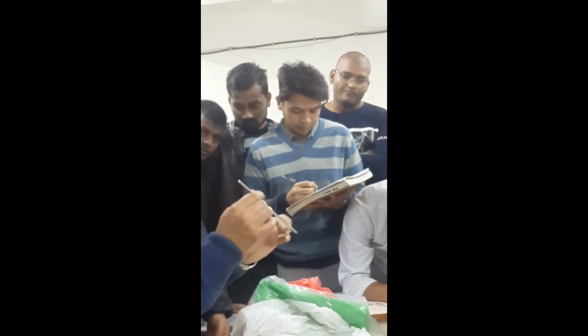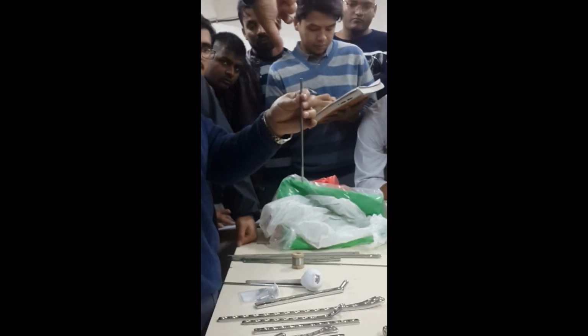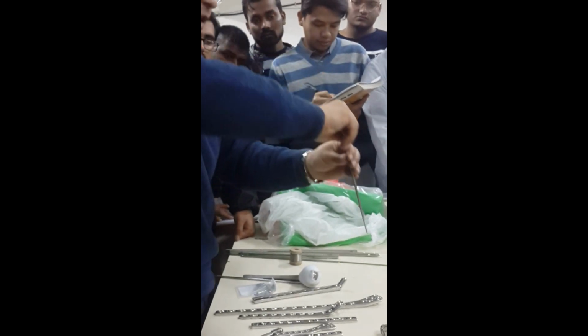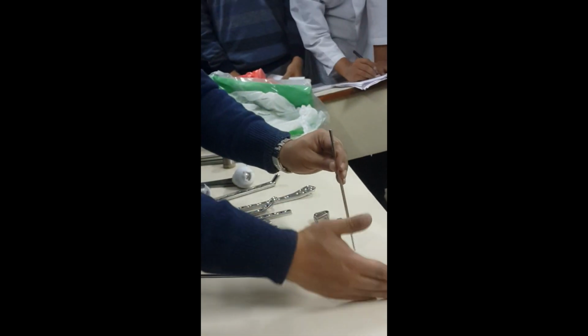And what is it used for? Schanz pin is for external fixation. What you do is drill a hole, and with a T handle like this, you screw it inside the hole. Suppose there is a fracture here; one pin here, one here.